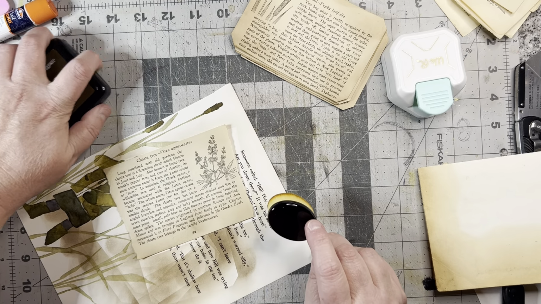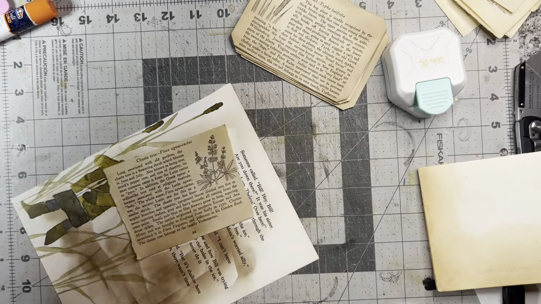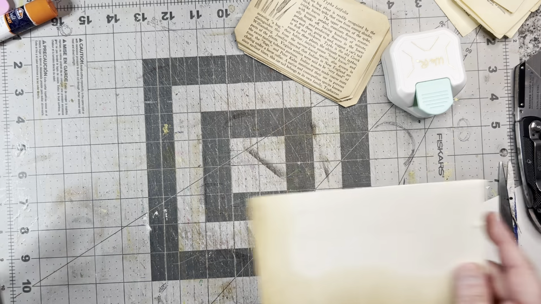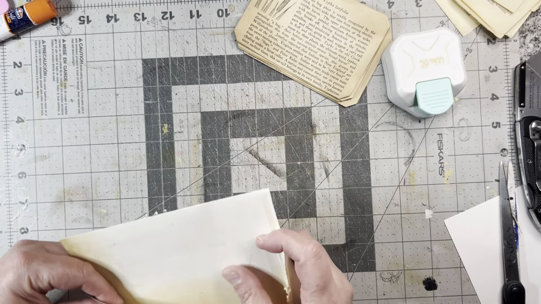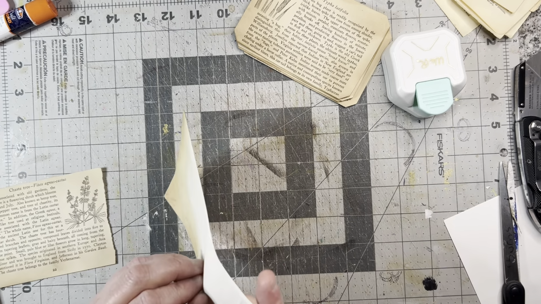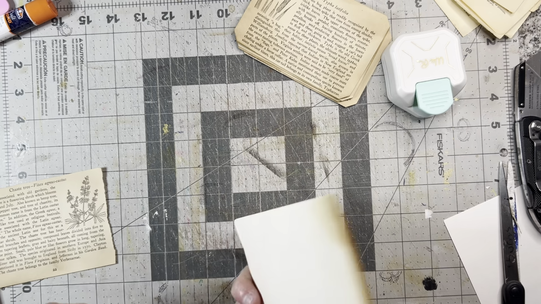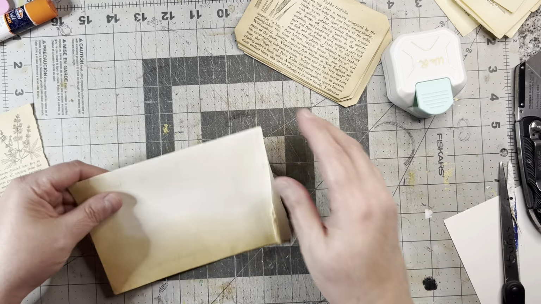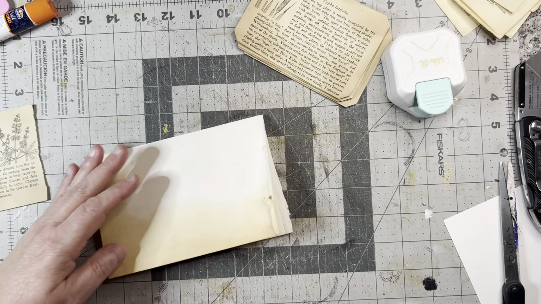Okay. I'm going to trim this down. I guess I should probably trim that down first.